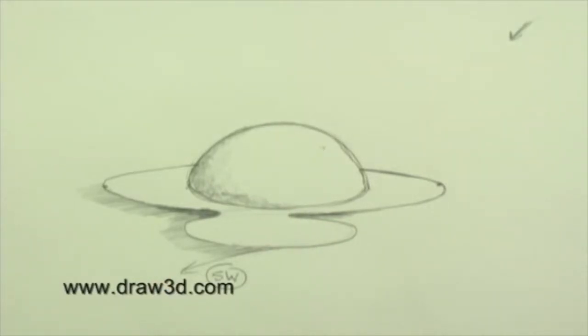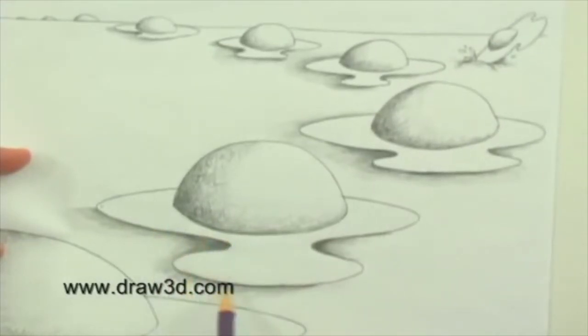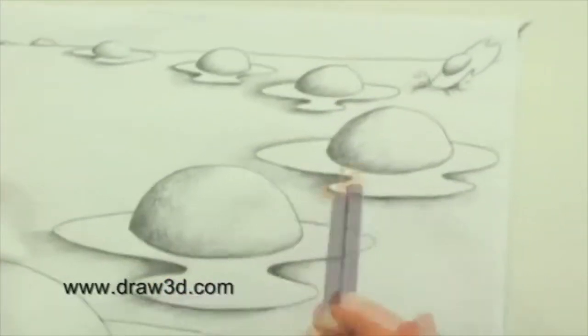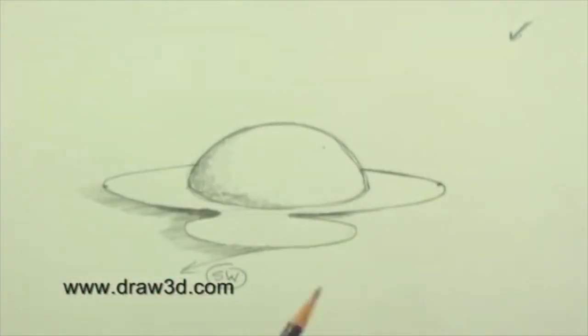Now, how many of these do you want to draw? Look at what I did. Look, I drew this near one. See how the egg yolk spills out? Dark shadow blended. And I put one smaller, and they get smaller as they move away. That's called size.